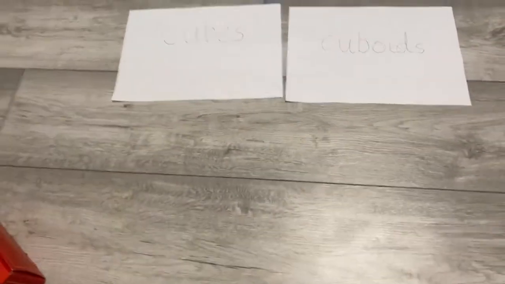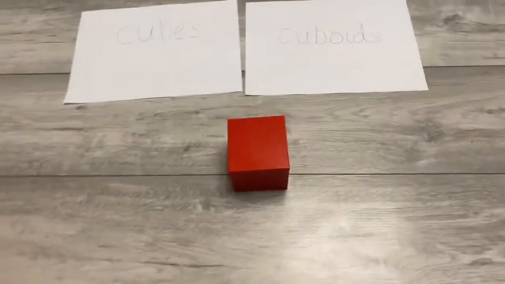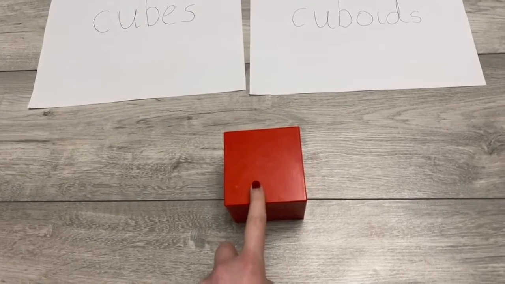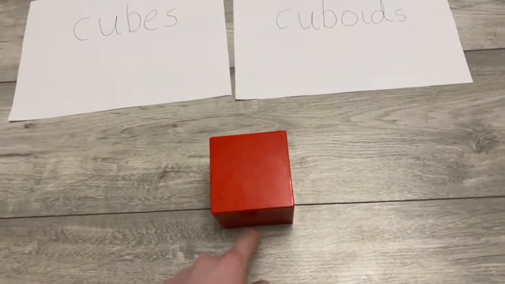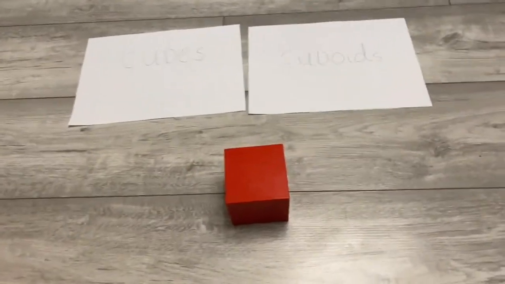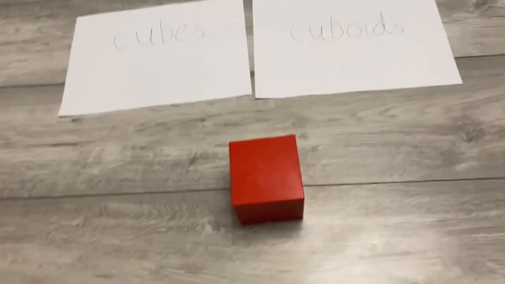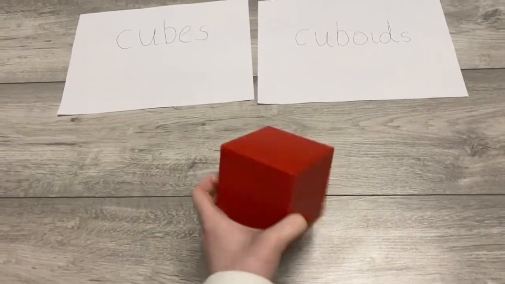So my first shape is this one. Now, is that a cube or a cuboid? Let's see. So I can see it has 1, 2, 3, 4, 5, 6 faces. However, I know both of these have 6 faces, so that's not helping me. What can I look at to see whether this is a cube or a cuboid?